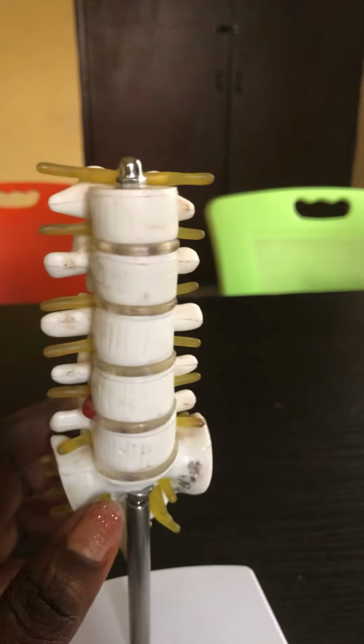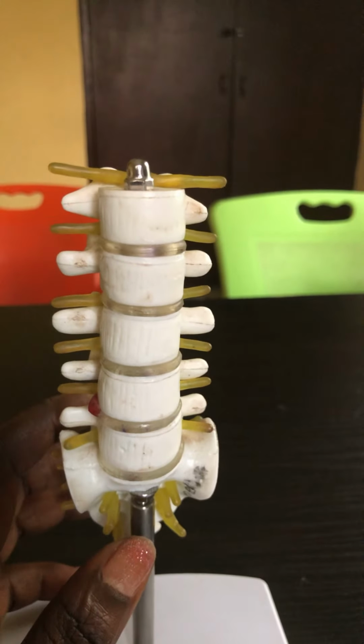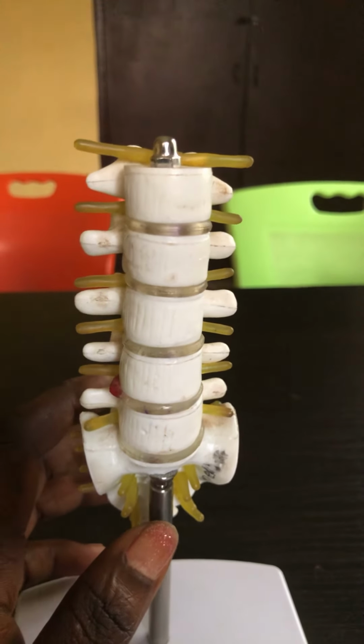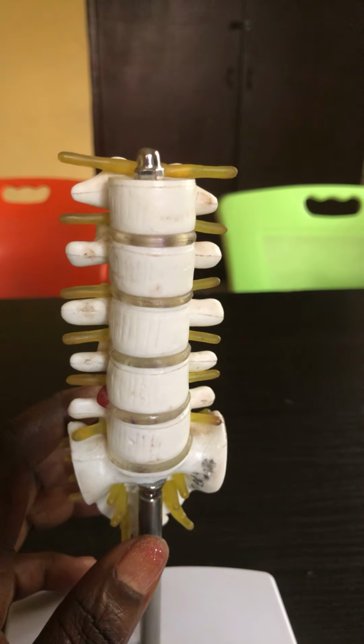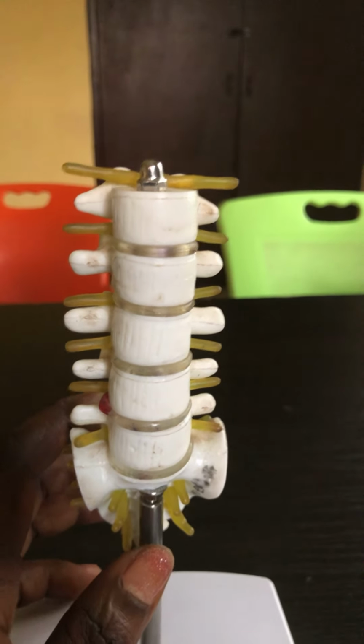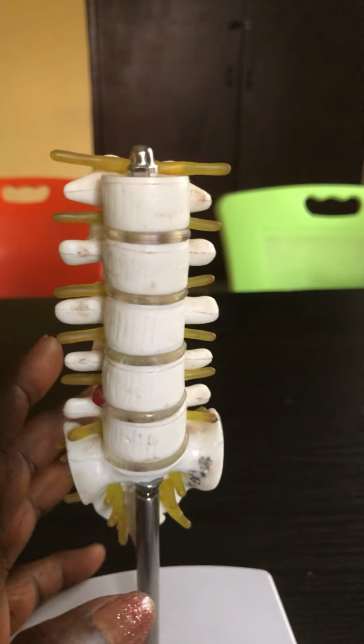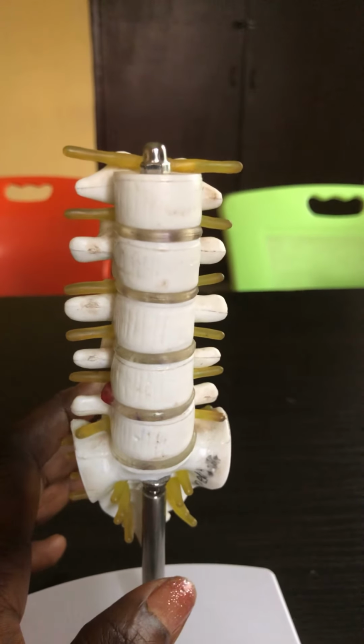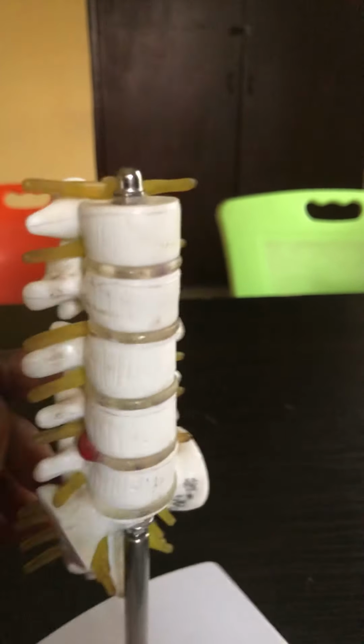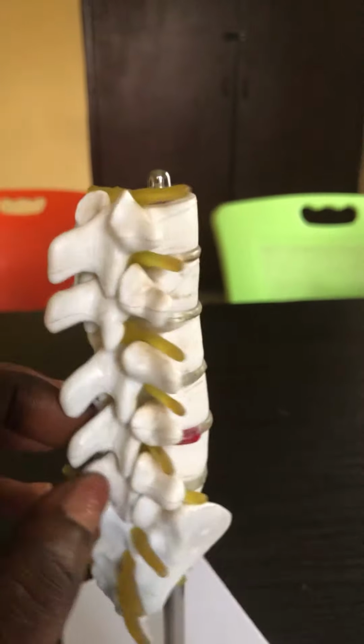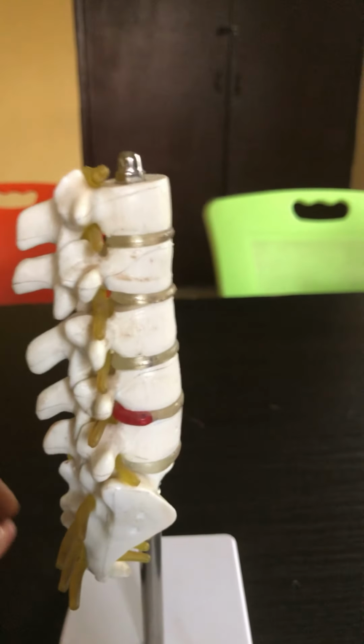How does a patient know that she or he has a low back pain? It could present in so many ways. Some patients will tell you that they find it difficult standing for a long time, or walking a considerable distance, or the pain could be localized just at the back, or it could be going down the legs, or one leg or both.